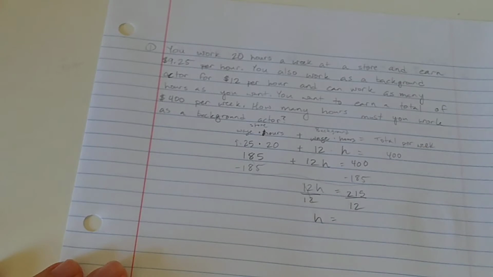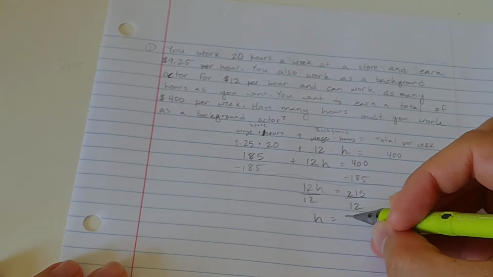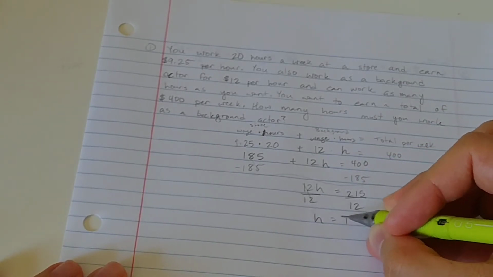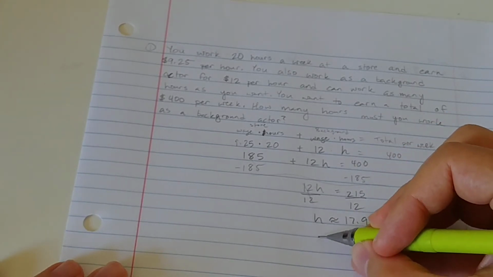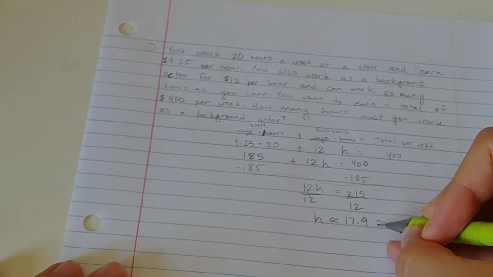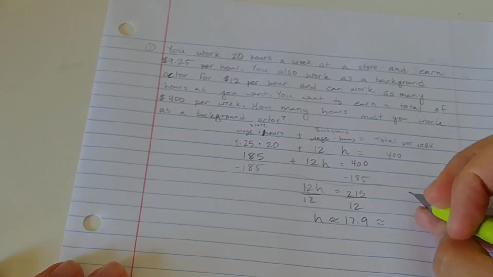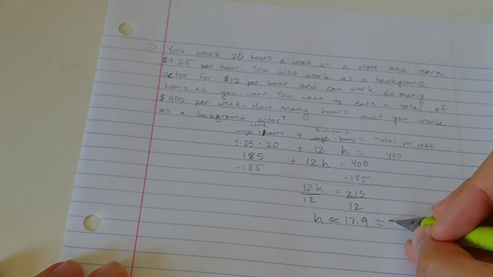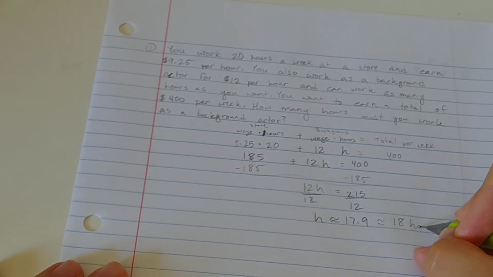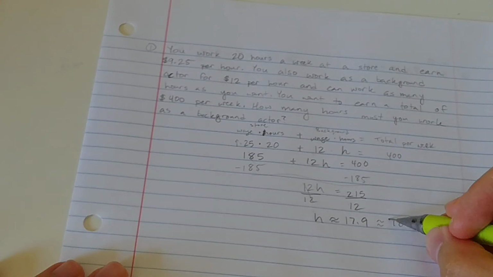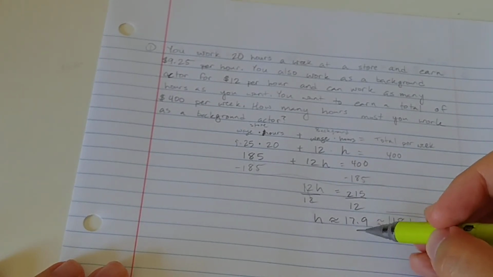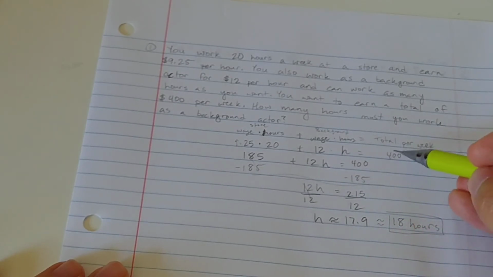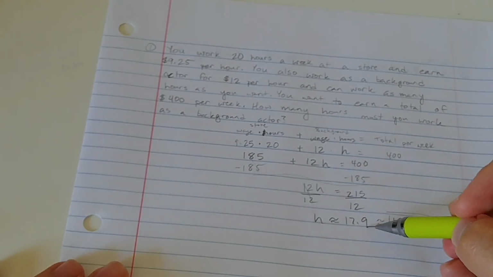I'm not sure if they're going to count that. So they're probably just going to round it up. So it's about 17.9 hours. And that's going to be estimated to, okay, we want to round up because we want to make it a nice whole number. That's going to give us 18 hours. All right. Always round up for these, because if you work 17 hours, then you're not going to make that $400 per week. You need to work at least 17.9.